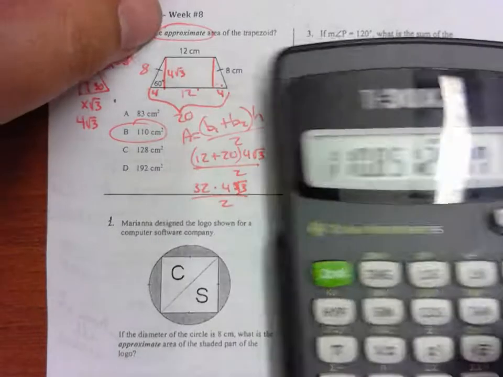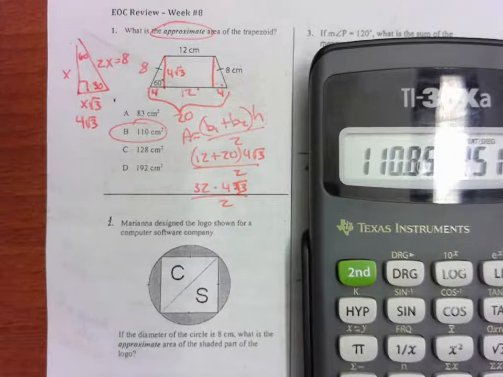Move the calculator out of the way for me. She's going to do it differently but get the same answer. I'm just verifying. Yeah, it's the same. It's the same. See, verification is key.